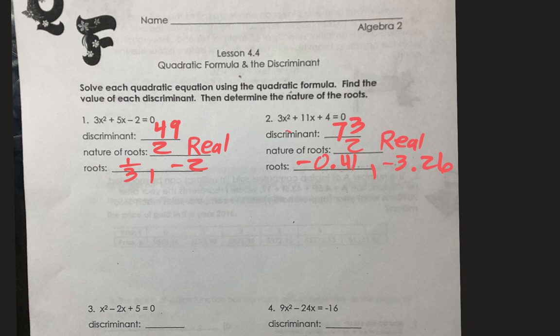That's the decimal of -11/6 plus square root of 73/6, or a -11/6 minus square root of 73/6. Okay, either one of those answers will work.